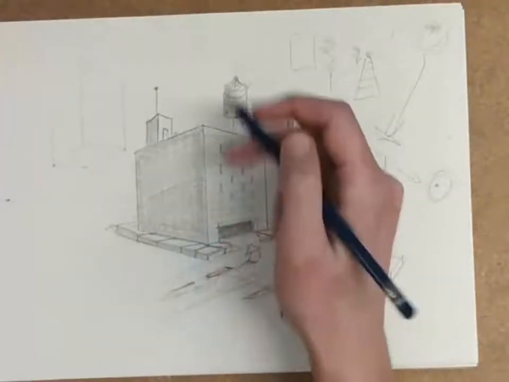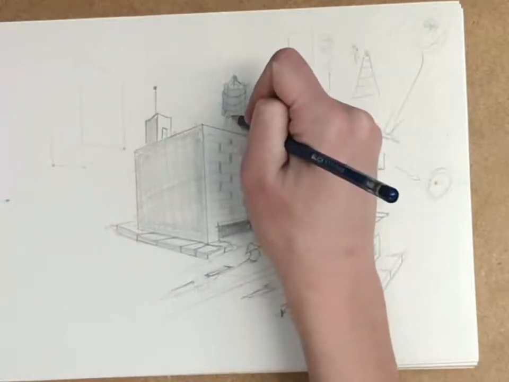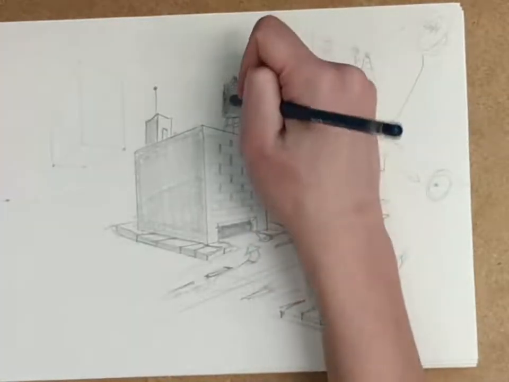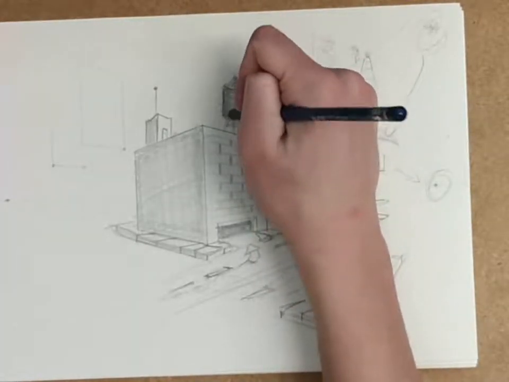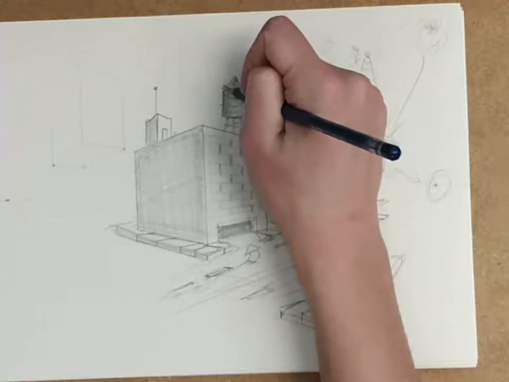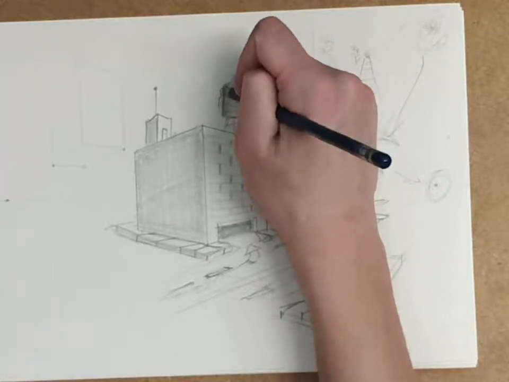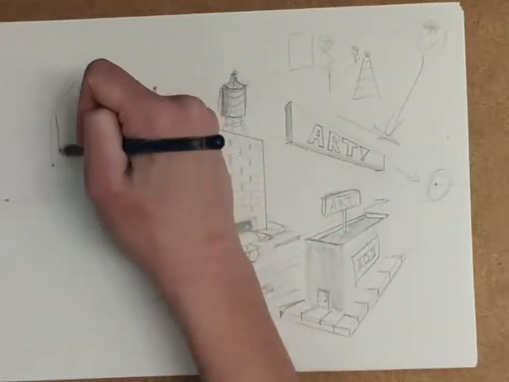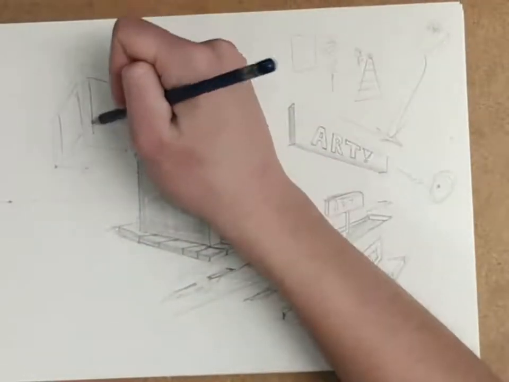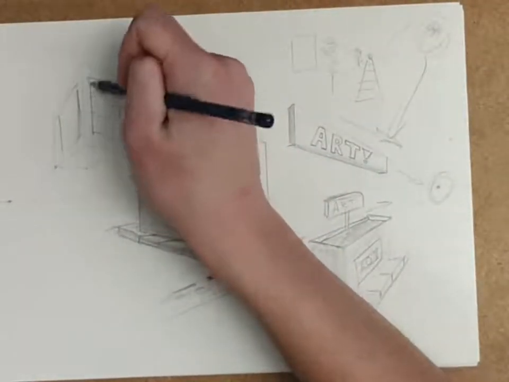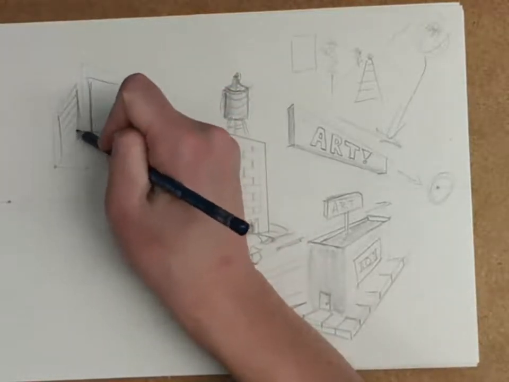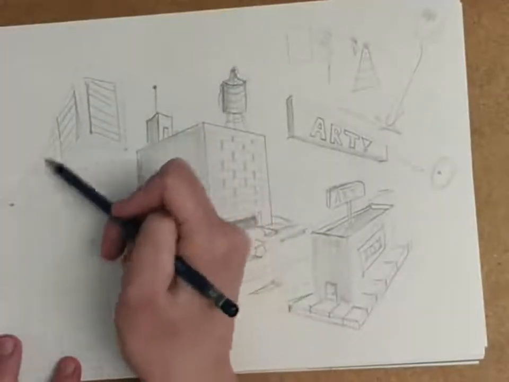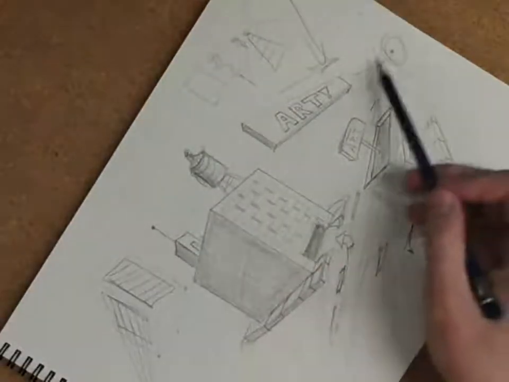If it's a more organic shape, such as this water tower that I put together real quick, those don't really need to go to the vanishing point because it is an organic shape, rounded, and therefore doesn't really follow that too much. Okay, and then perspective, perspective. Every single one of these is easy to draw because they're all going to the vanishing points.